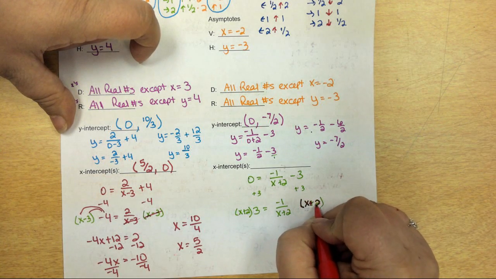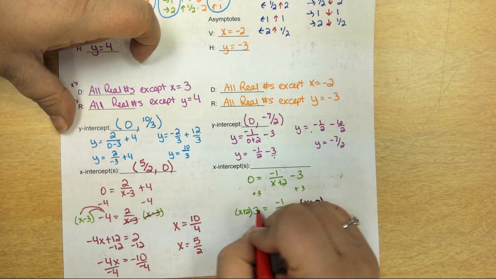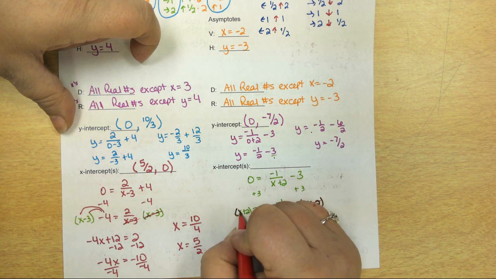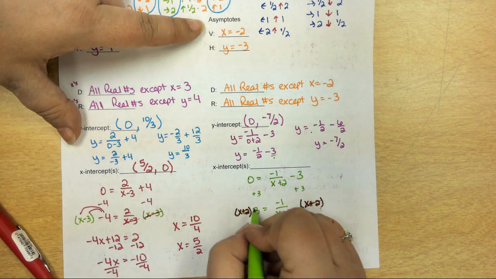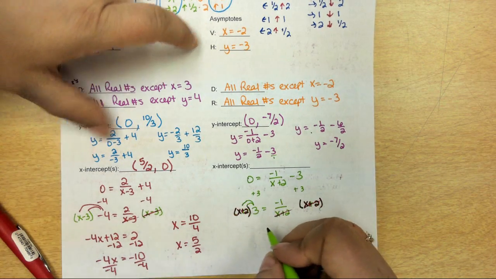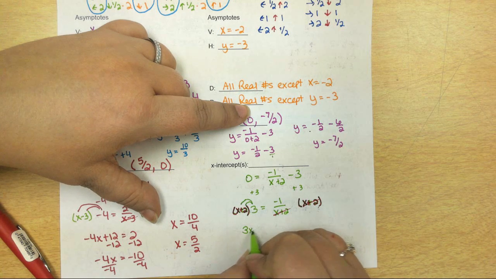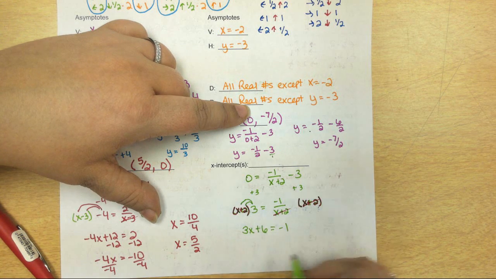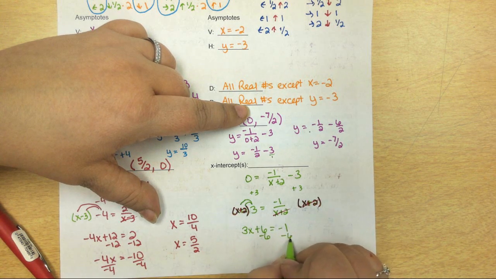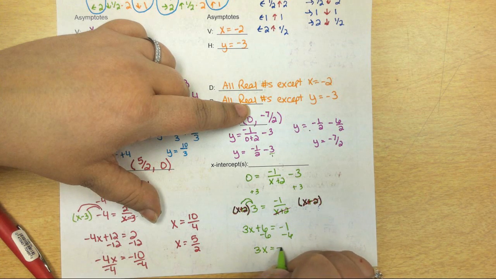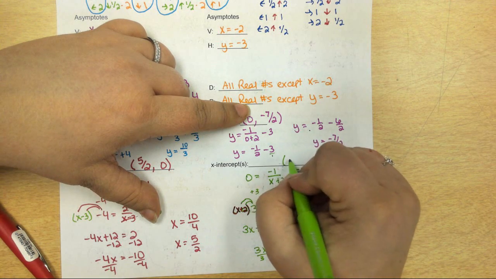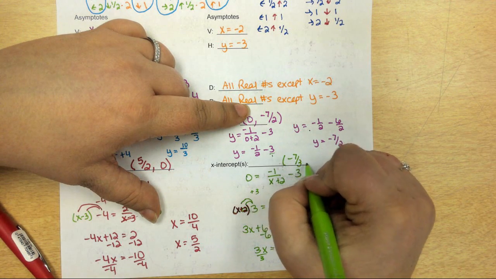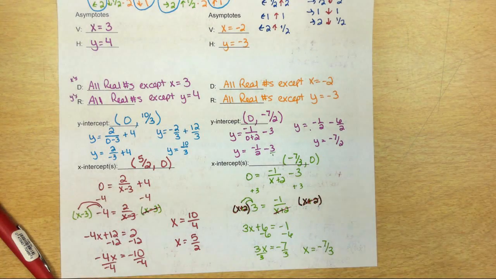And then the denominator over here cancels, and over on this left side where I have 3 times that, we will need to distribute. Ooh, that's really bad distributing. So we have 3x plus 6 equals -1. Subtract 6 from both sides. 3x equals -7. Divide by 3, so x equals -7/3. X values go first, so -7/3 goes first, y goes second.